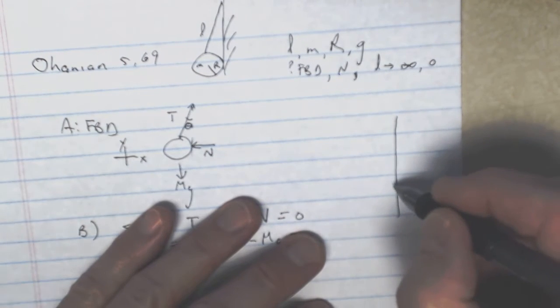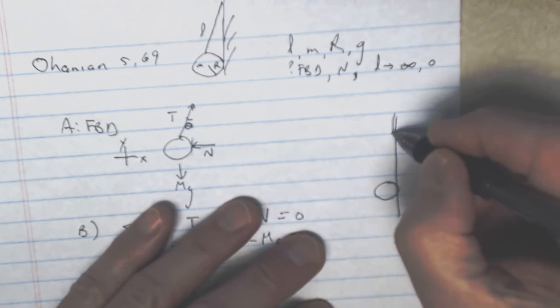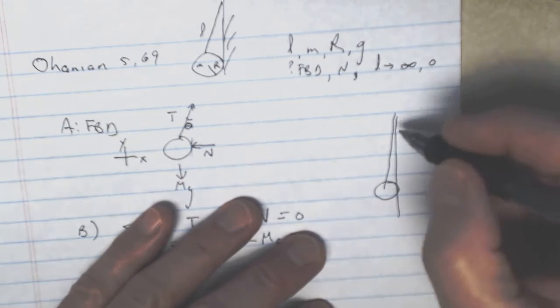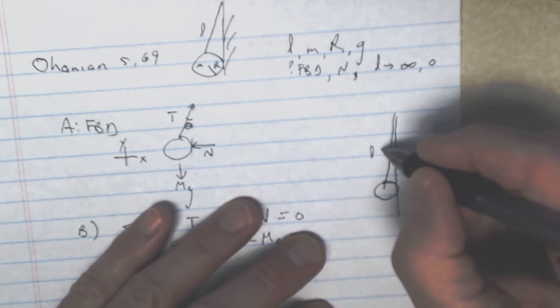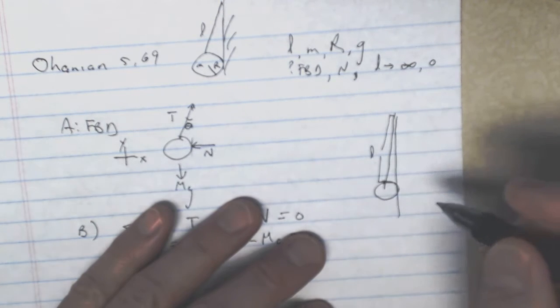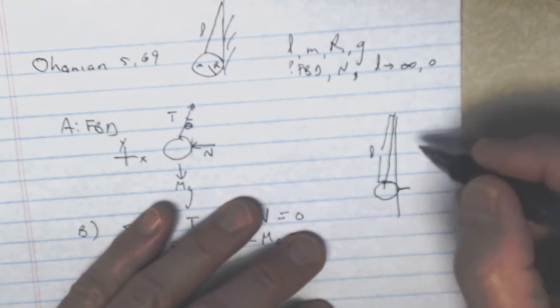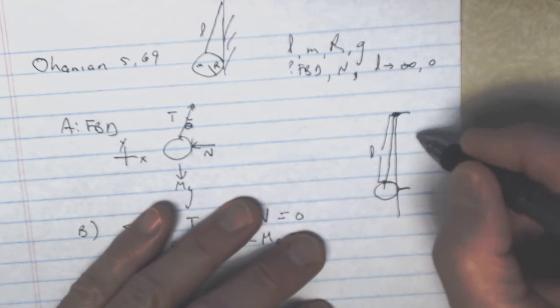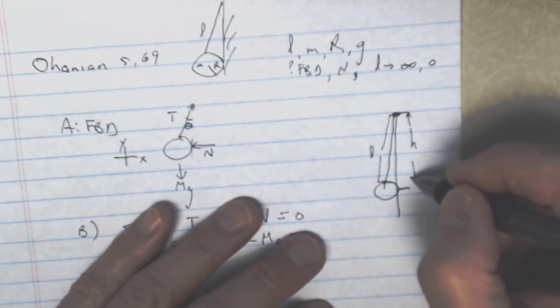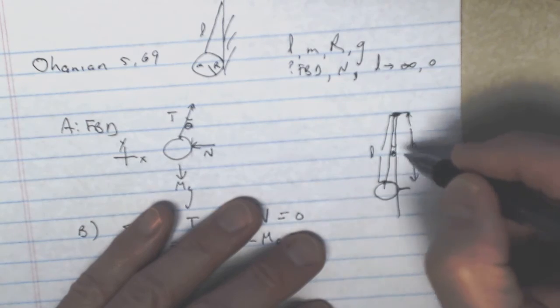This is the wall, the ball, the attachment point. This string has a length L from here to there. The center of the ball is a height h below that attachment point. And this is the angle theta that I wish I could use.